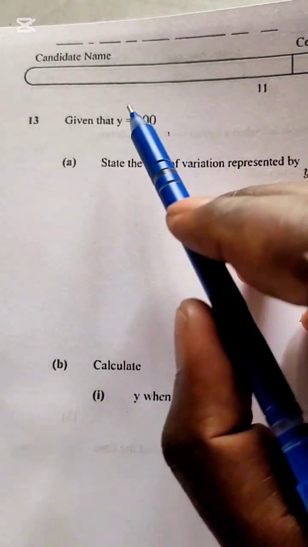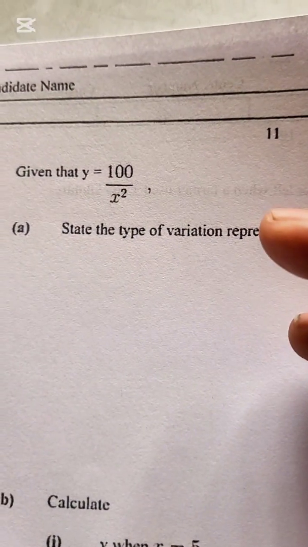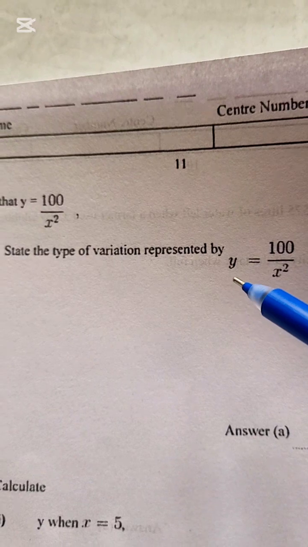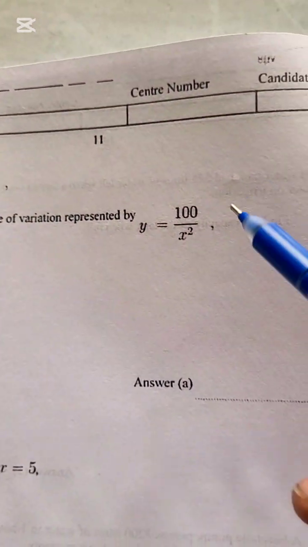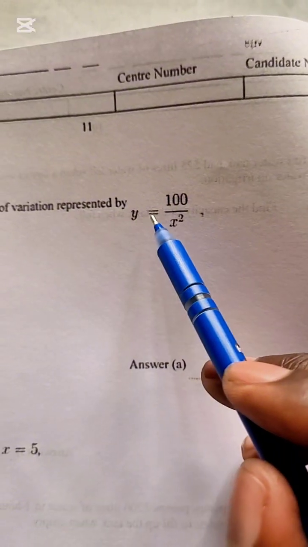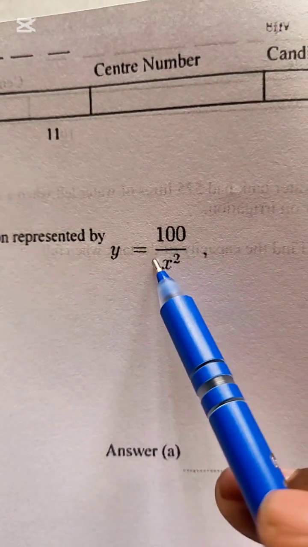Number 13, given that y is equal to 100 over x squared, state the type of variation represented by y equals 100 over x squared. This one is an inverse variation. Why am I saying so?